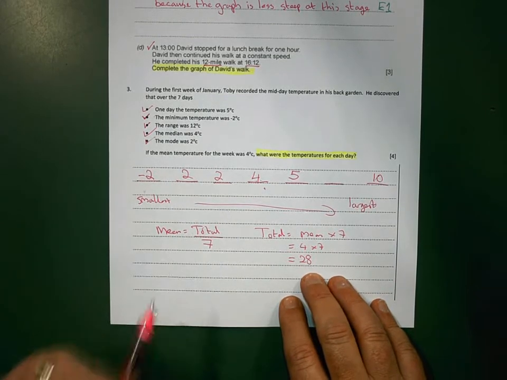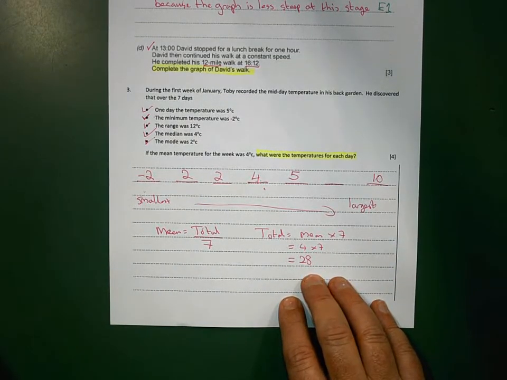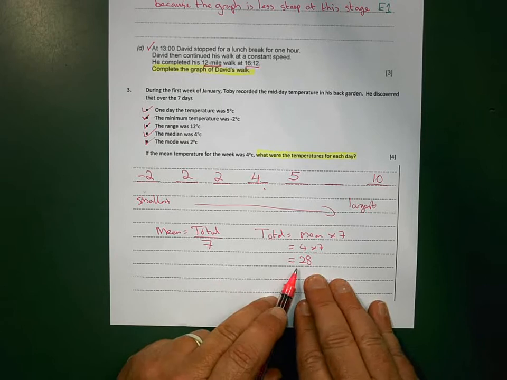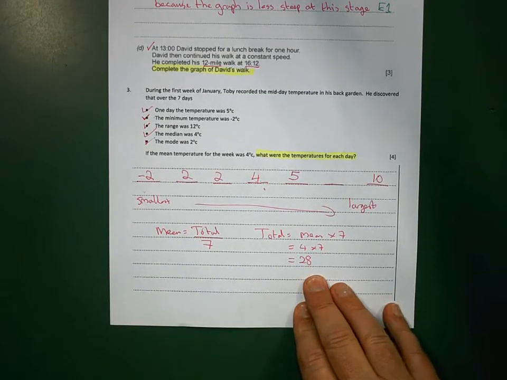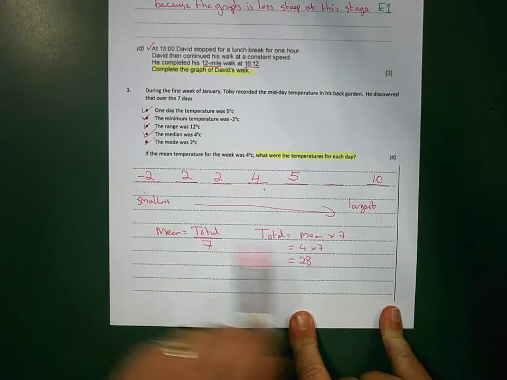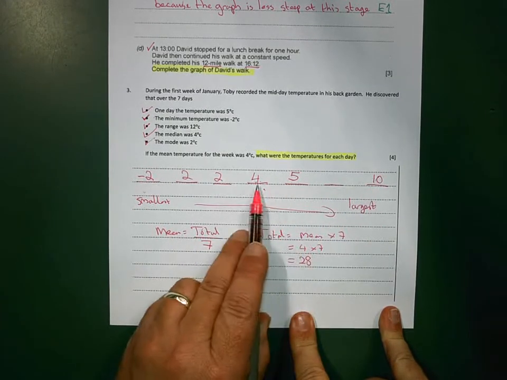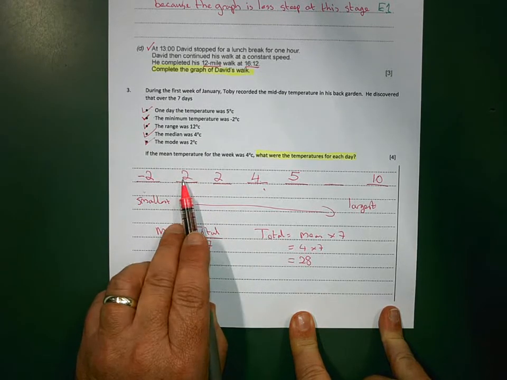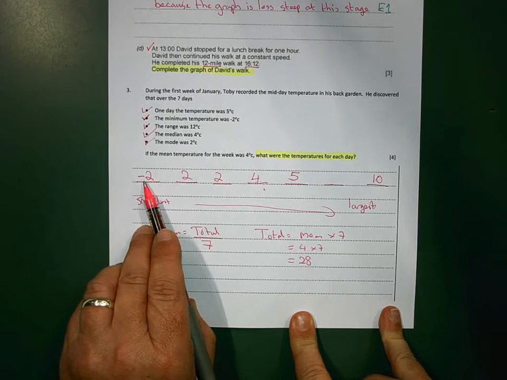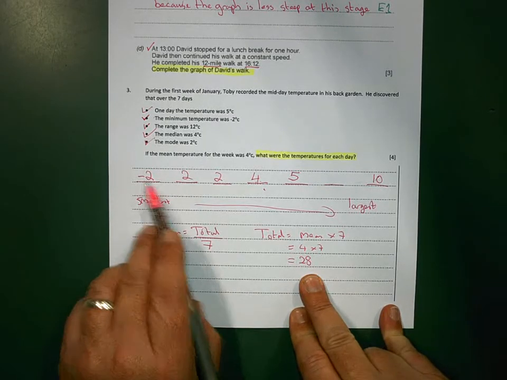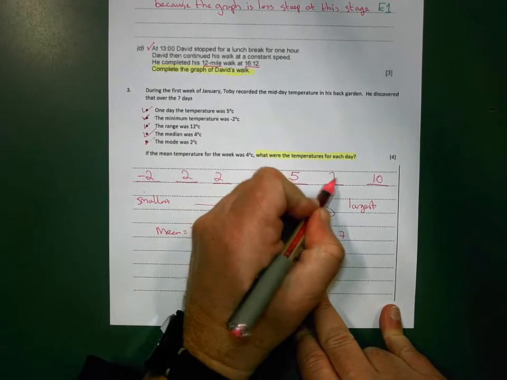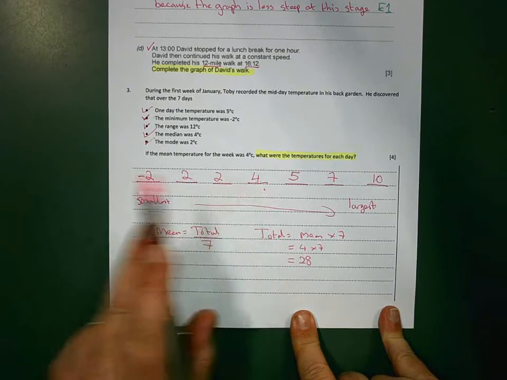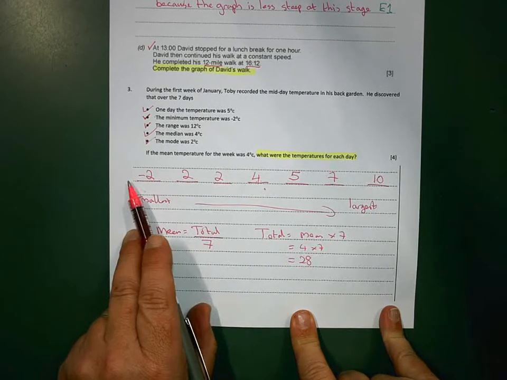Okay, so if they give you the mean, and you know how many days or whatever the data is, by multiplying the mean by the count, how many you've got, it tells you the total. So I know these have to add up to 28. Adding up now what we've got there, I've got 10, 15, 19, 21, 23, less 2 is 21, and they've got to add up to 28, so the missing number is 7. Check again. 10, 17, 22, 26, 28, 30, drop 2, 28.